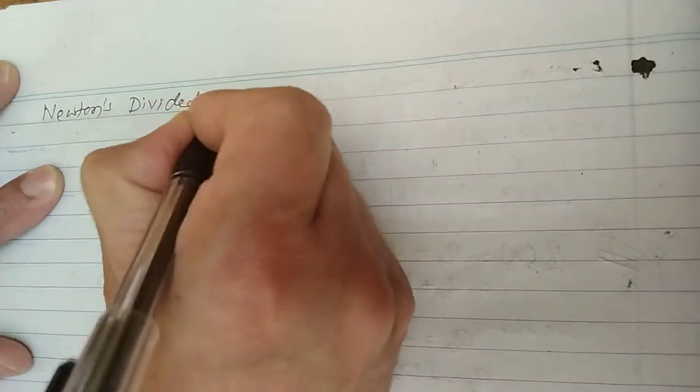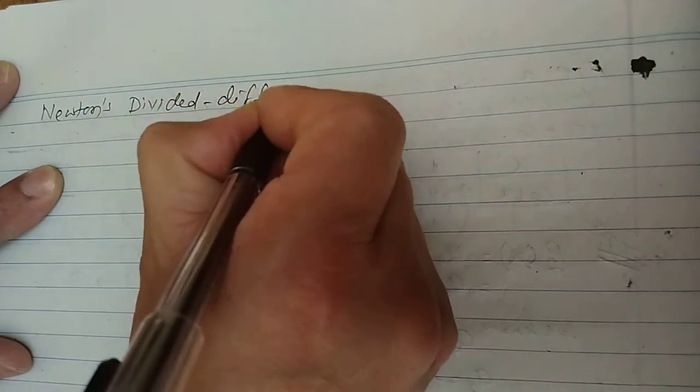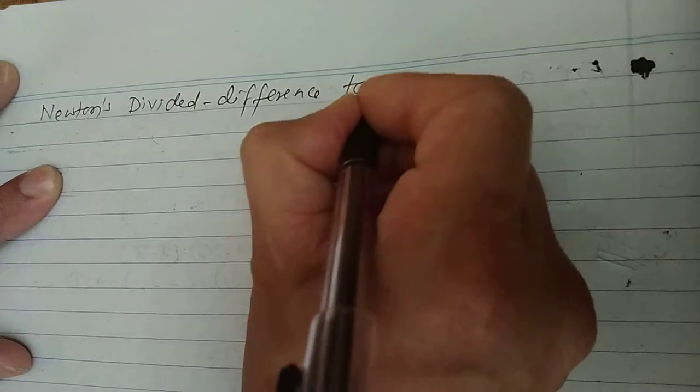So now let us learn about Newton's divided difference table.